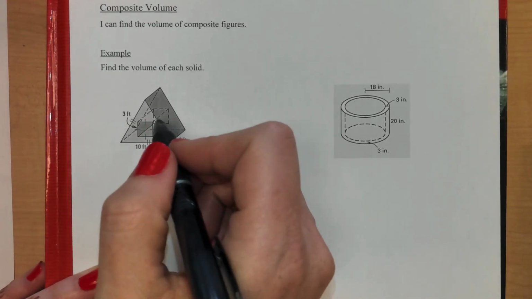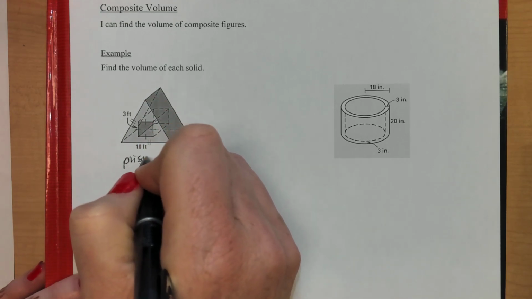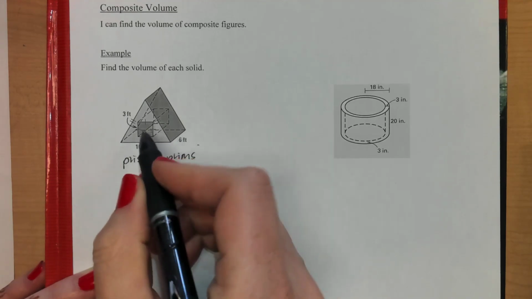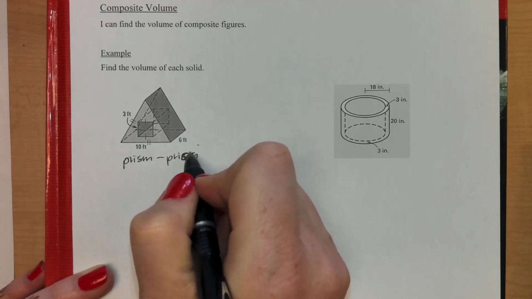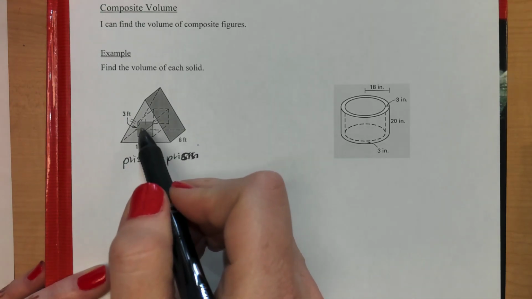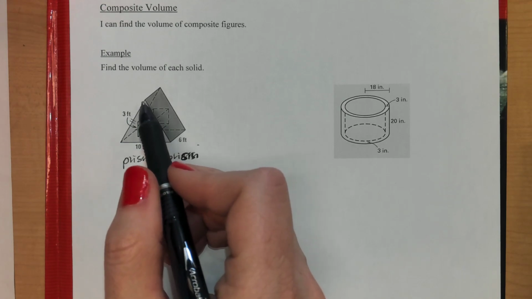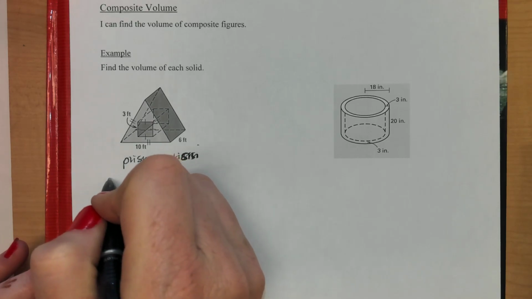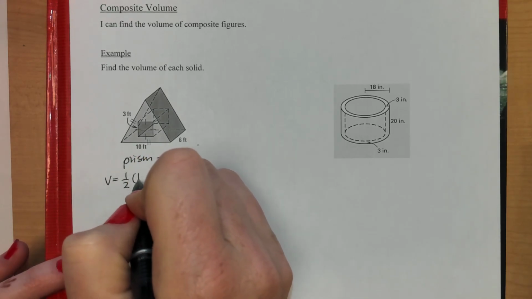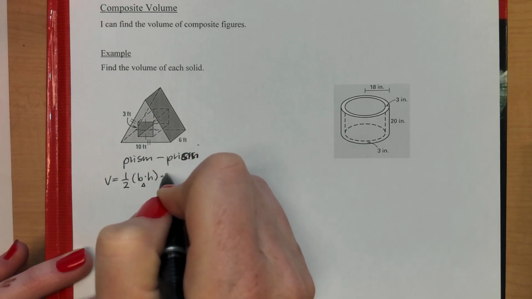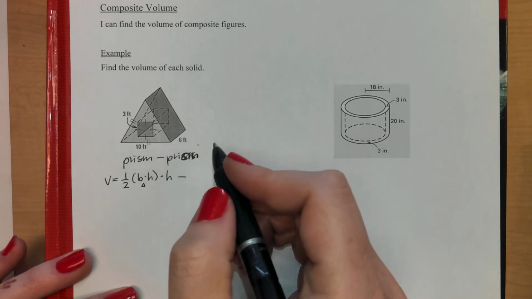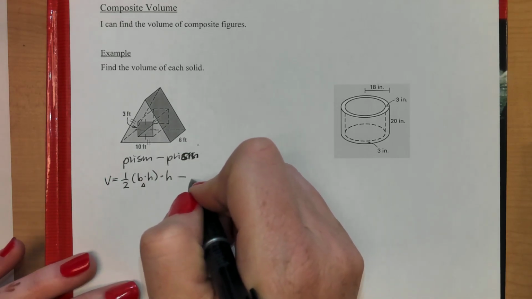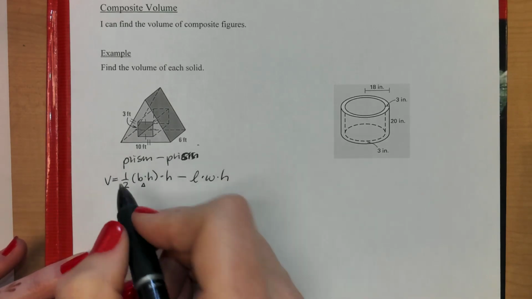So this first volume is a triangular prism, so I've got a prism first, and I'm taking out this other prism, this rectangular prism, from the center. So we'll first do our triangular prism, the one on the outside of the shape. Our triangular prism formula for volume is 1/2 times base and height of the triangle, then times the height of the prism, and then we subtract out this box that we're taking out, which is just length times width times height, so I need all three numbers.